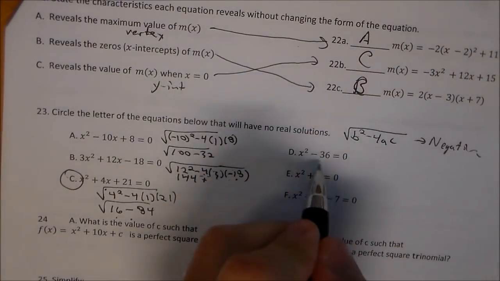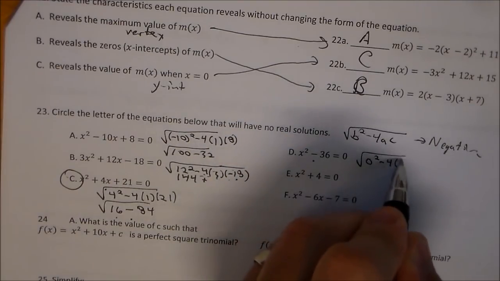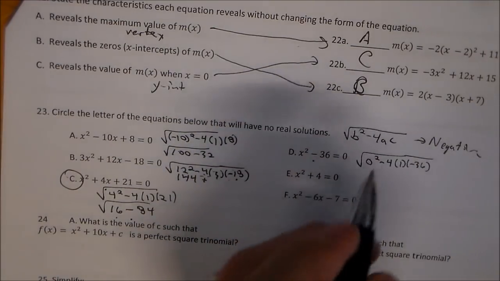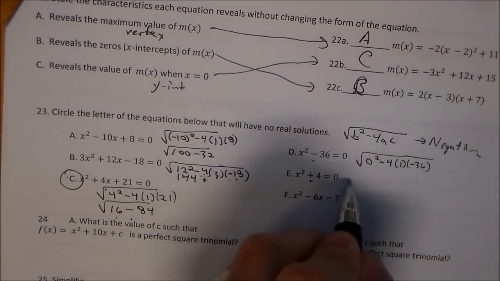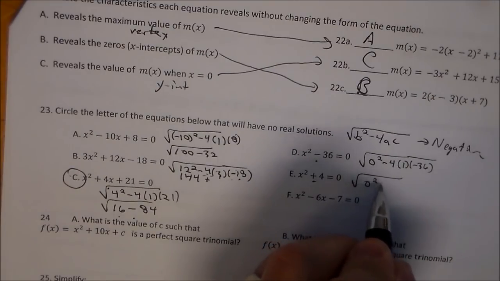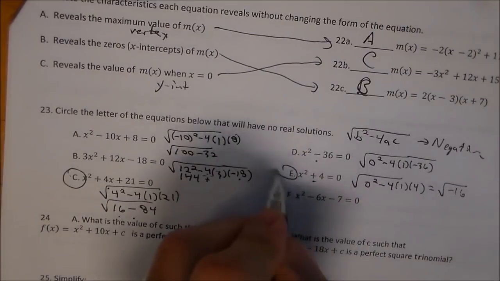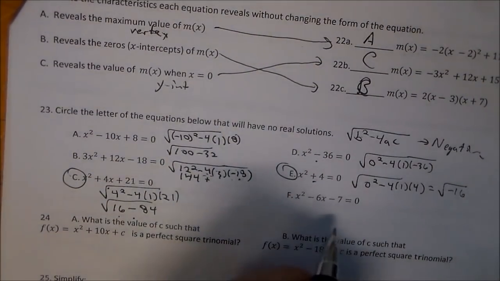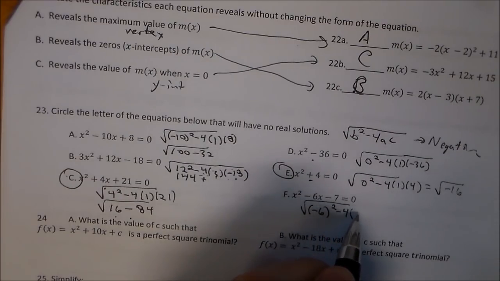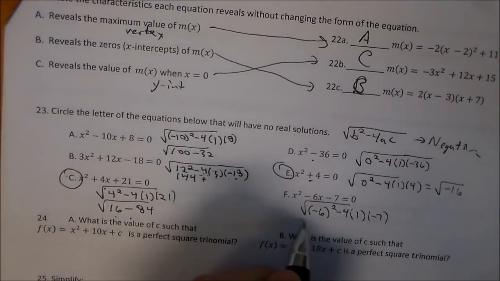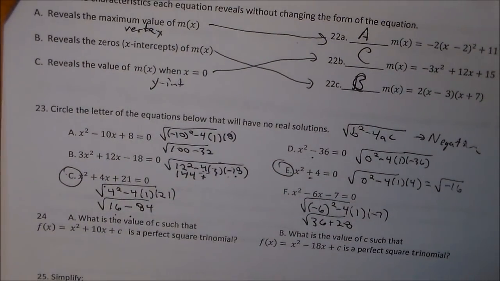For our next one, there is no b value here, so it's going to be 0 squared minus 4 times 1 times negative 36. That turns out to be a positive, so that one doesn't count. E, we have 0 squared minus 4 times 1 times 4, which is going to be the square root of negative 16, so that has no real solutions. And for F, we have the square root of negative 6 squared minus 4 times 1 times negative 7. It's going to be 36 plus 28. That's going to be a positive, so that will have real solutions.